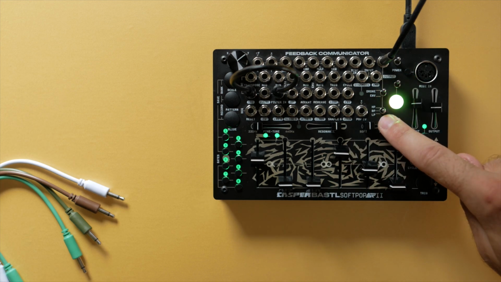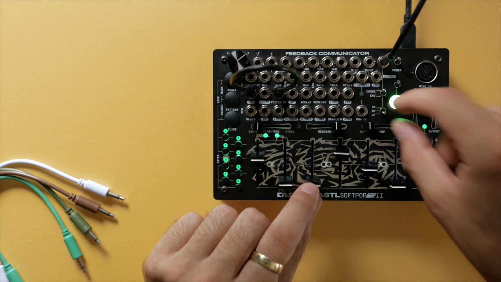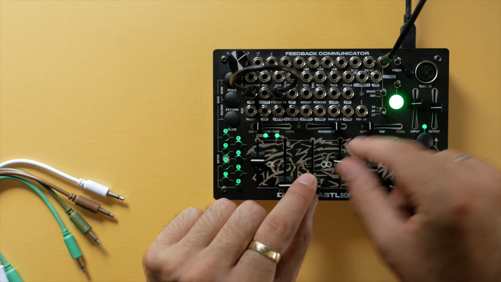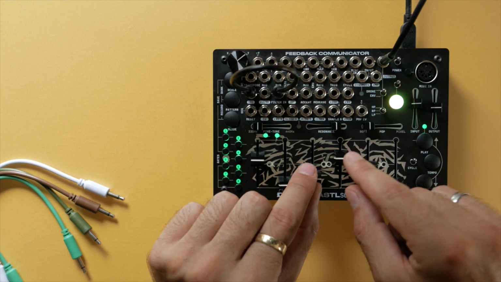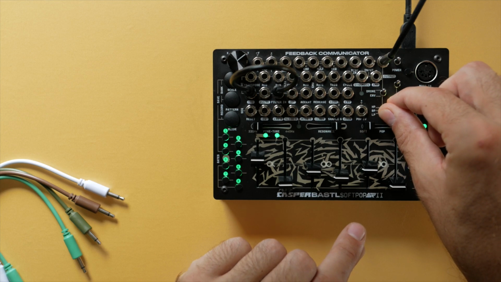So then next up, we've got this switch right here. We can change the filter mode from low pass to band pass to high pass.